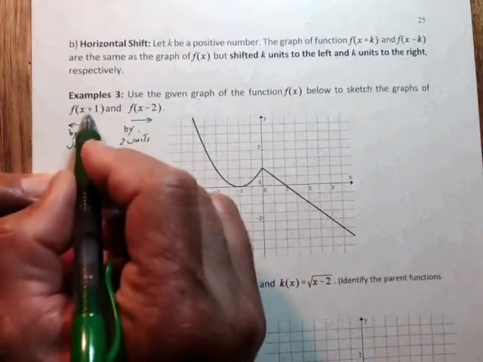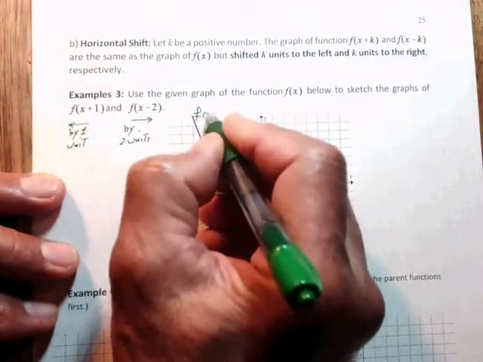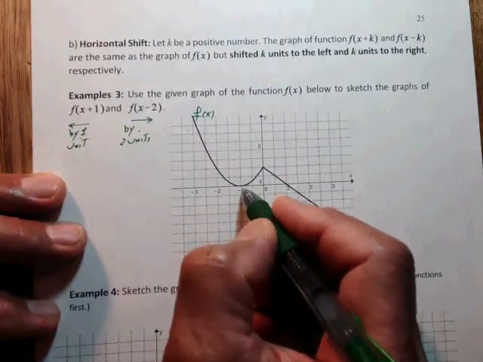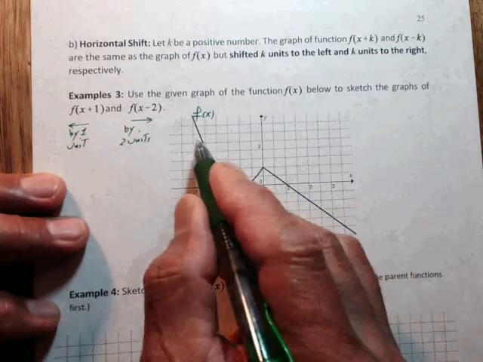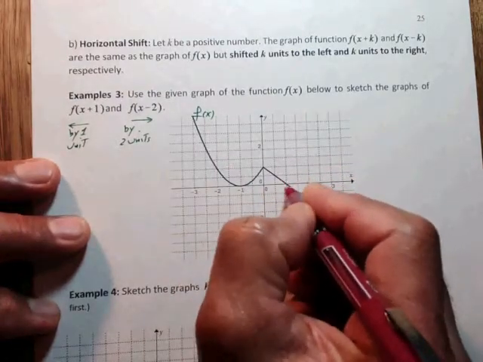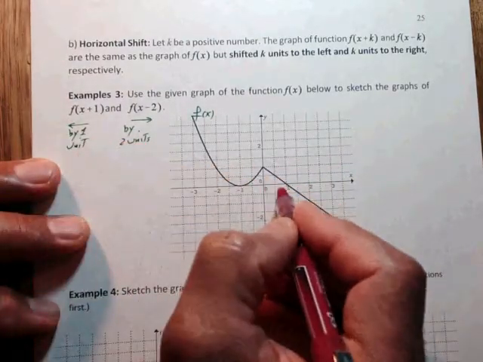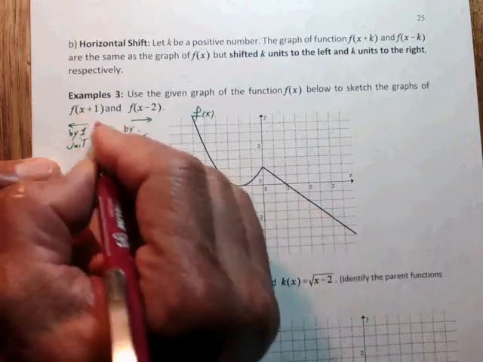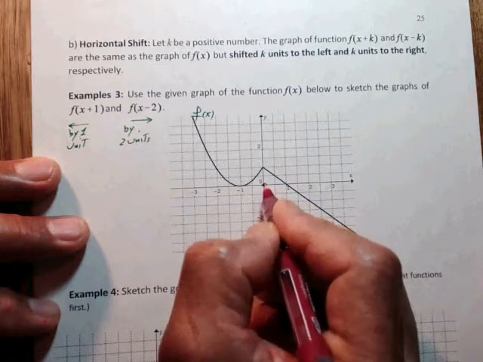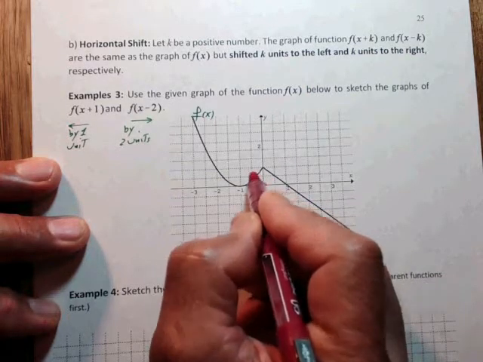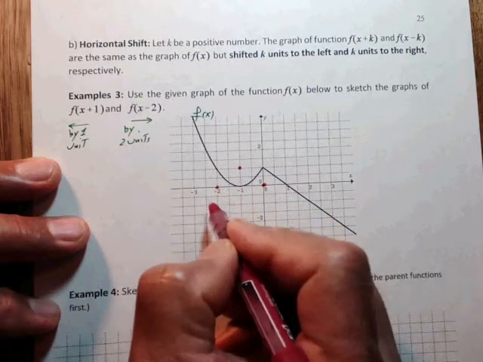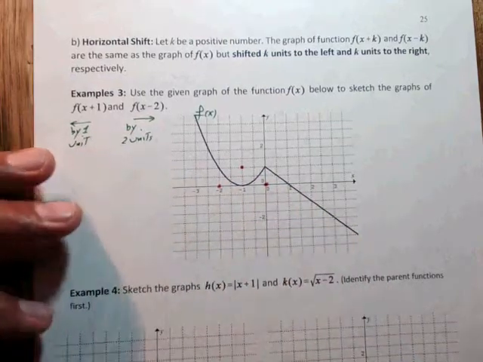I want to do f of x plus 1, if this is your function f of x. So all you have to do is to look at the essential points and move those by whatever units they are, and then draw the same graph. Like this point here goes to the left, because f of x plus 1 goes to the left by 1 unit. So this point goes here. This point moves here, and this point moves here. So let's see what the graph looks like.